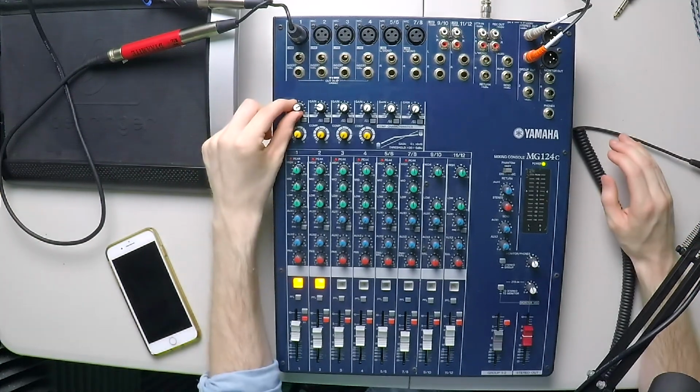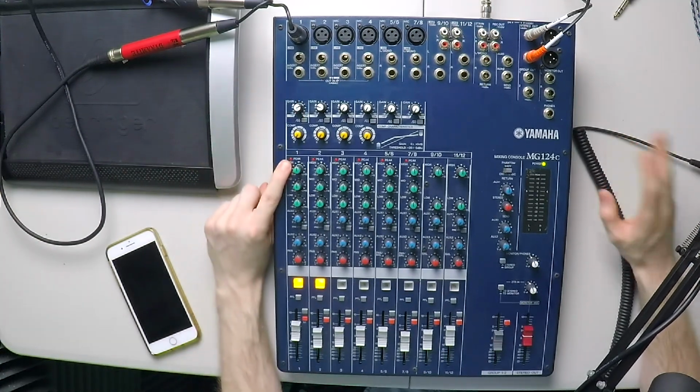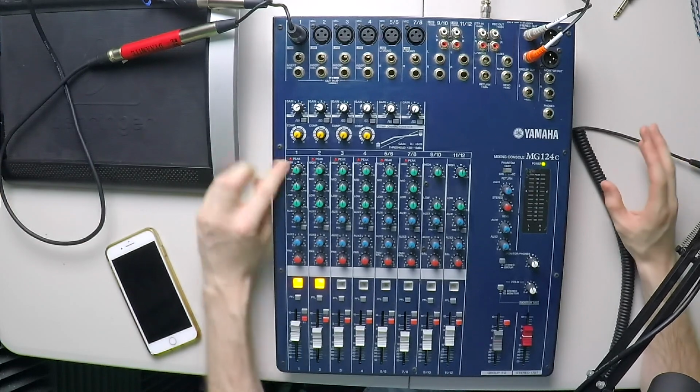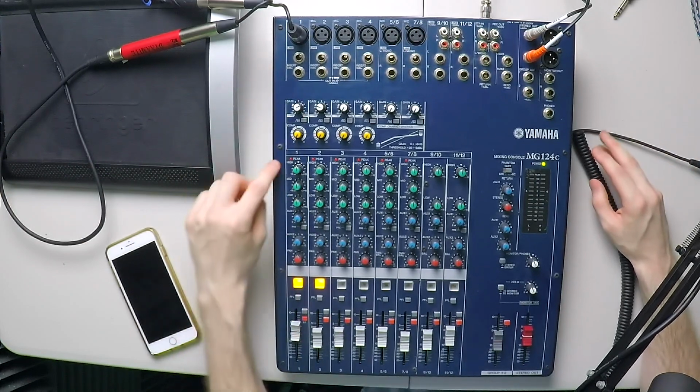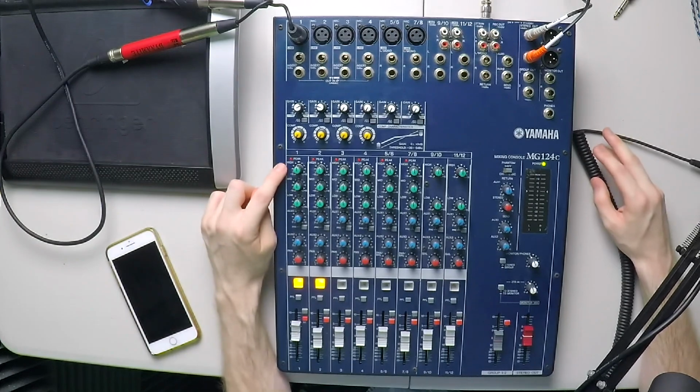If you turn the gain up too high, you'll see this peak light turn on and your sound will get distorted. No matter what you do throughout the rest of the channel strip, you won't be able to clean that up. Again, that distortion happens on the way in. So if your sound is distorted, especially when you turn the volume fader down, it means that your gain is too high, so then you can dial it back.